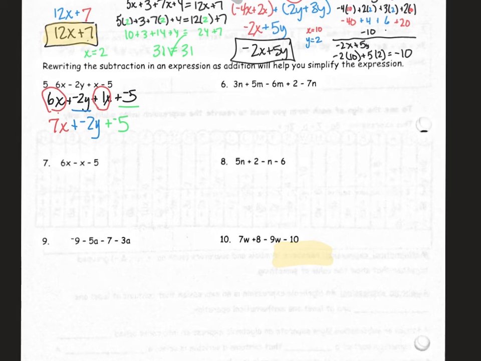So now the next step I'm going to do is go through and make sure I don't have any like terms that I've forgotten. And I'm going to go through and change all of these double signs back to subtraction. So 7x, and then plus negative is really minus 2y, plus negative is minus 5. So then I'm just going to go back and change them. And then I would check my answer. So I'm going to check my answer. I'm going to show the first step, and I'll pause and I'll come back.